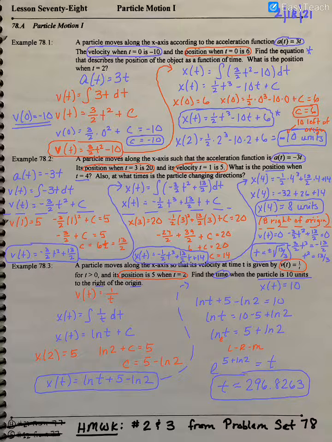So I'm just going to leave it as that. You could say 296.8263 units, whether it be seconds, minutes, hours, but we don't know what that was. So I'm going to leave it as that. Okay? On that note, I think I'm done.